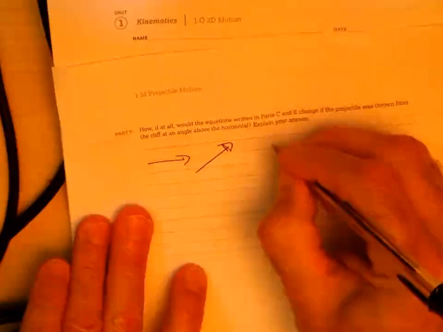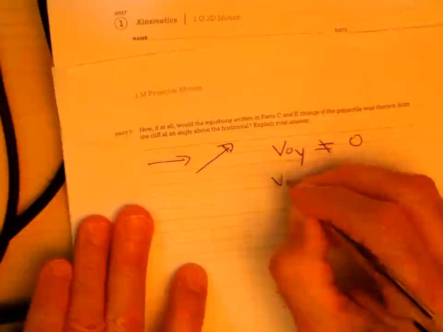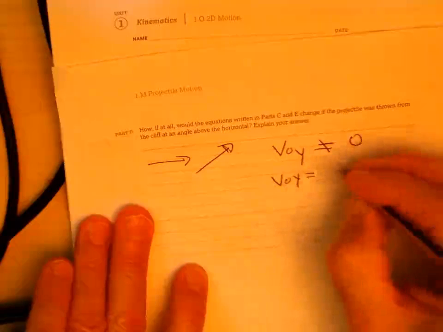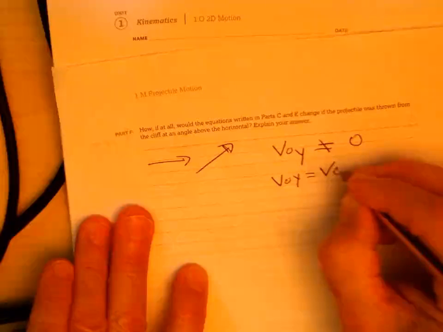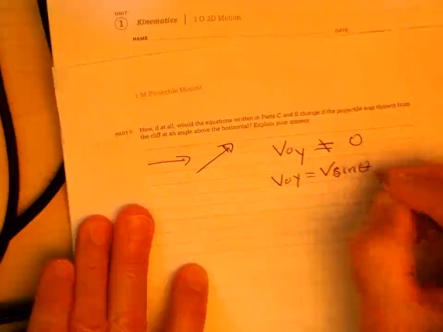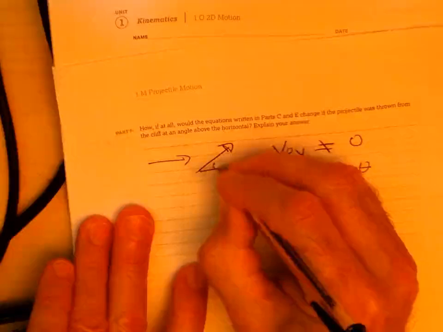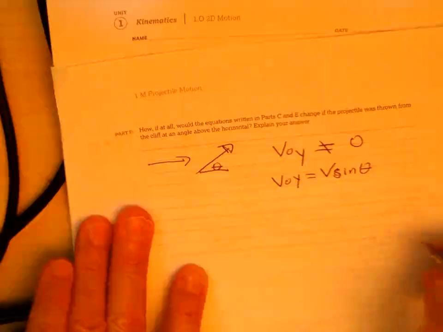How, if at all, could the equations written in Part C and E change if the projectile was thrown from the cliff at an angle above the horizontal? So instead of throwing it like this, we're going to throw it like this. So now the initial velocity in the y direction is not equal to 0. The initial velocity in the y direction would be equal to some velocity, vector velocity, times the sine of some angle that it's thrown at, some angle theta, right?